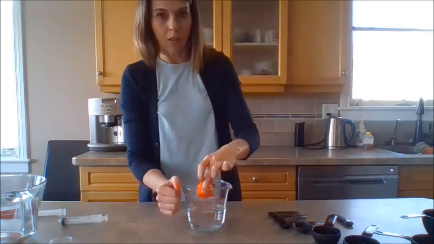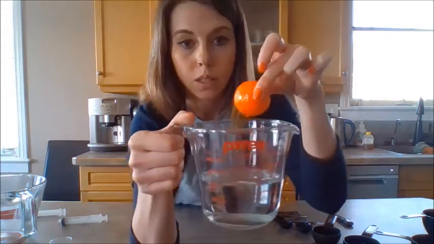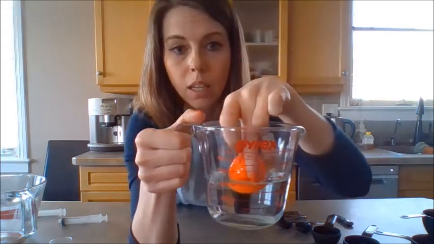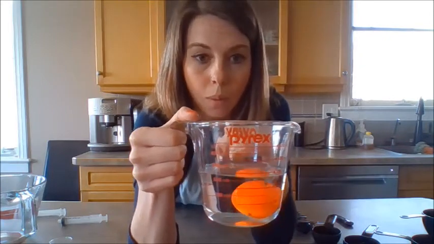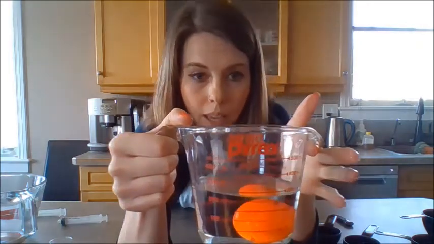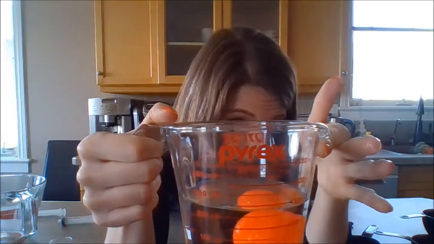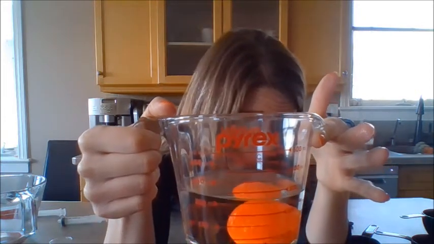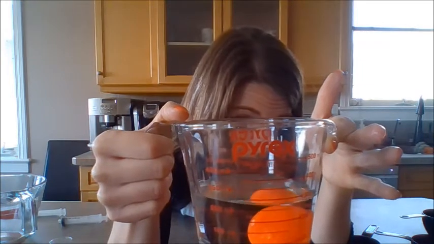And as I do that, I'm going to hold this closer here. You will see that the water level should go up. Now, it might be hard to tell, but let's see if it can get a little bit not so wiggly. The water level has gone up to almost 300 milliliters.